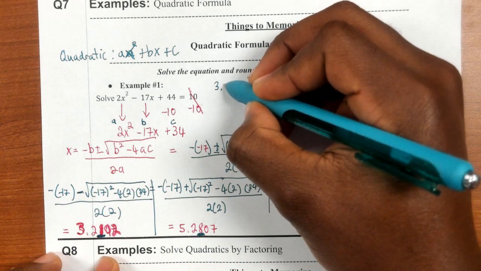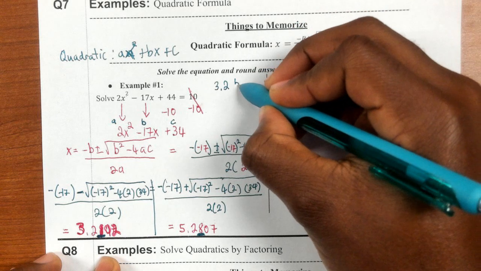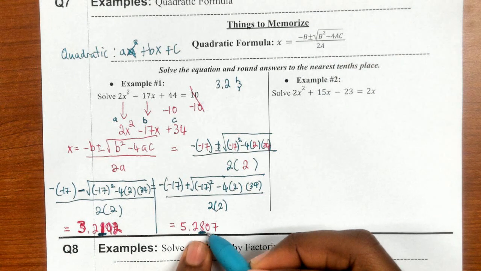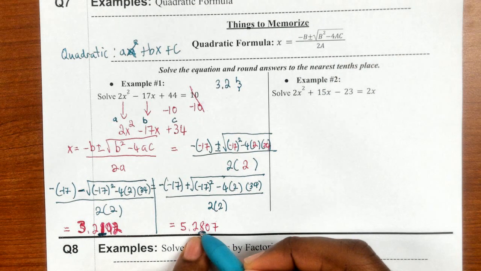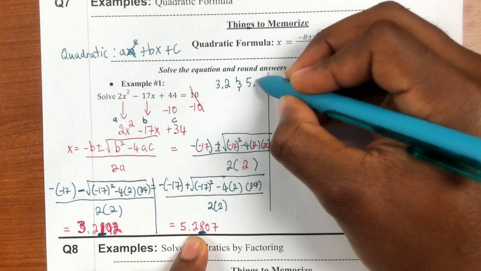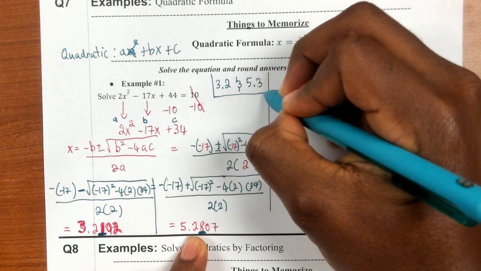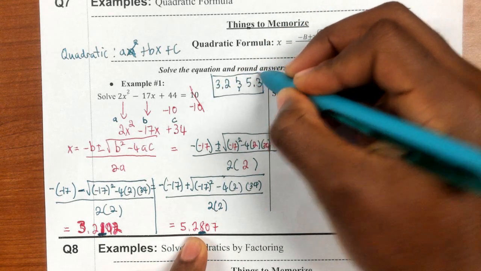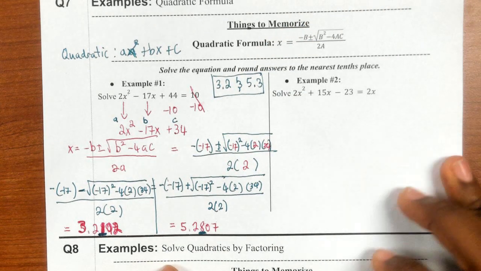will be 3.2. Okay? Because this one is 5 or larger, the 2 right here will go up to a 3, so that would be 5.3. And these are my two answers. Alright, so let's try the next one.